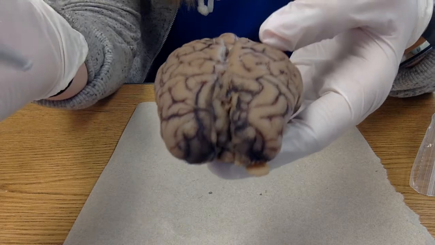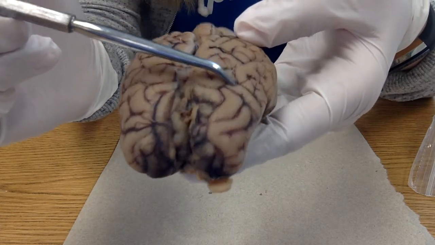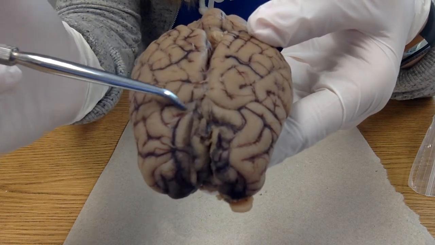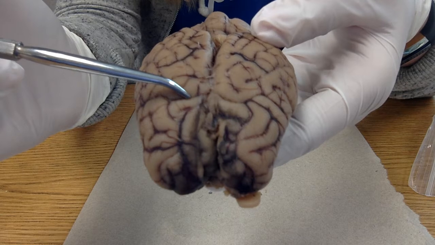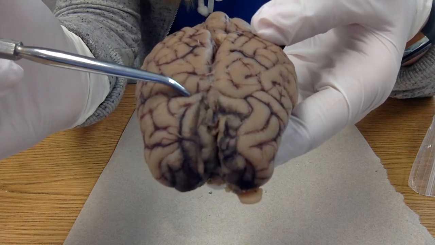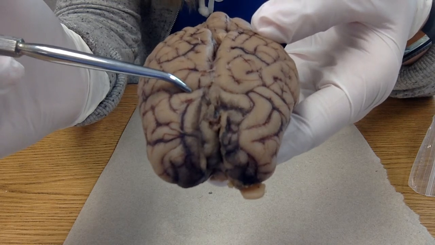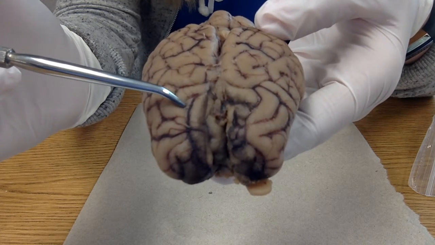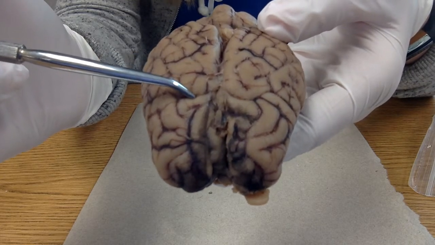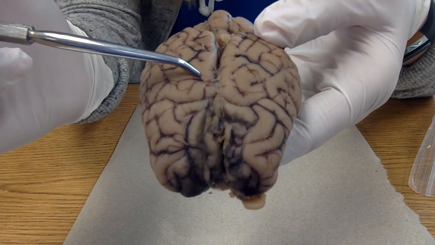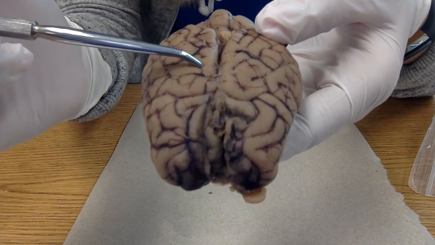So we're looking for a particular sulcus, and we're looking for the central sulcus, which is going to run across our frontal lobe. So right here is my central sulcus. And then to find the precentral gyrus, I'm going to look at the folds or the smooth parts right in front of it. And to find the postcentral gyrus, I'm going to go backwards from my central sulcus towards the back of the brain and find those empty spaces behind it.